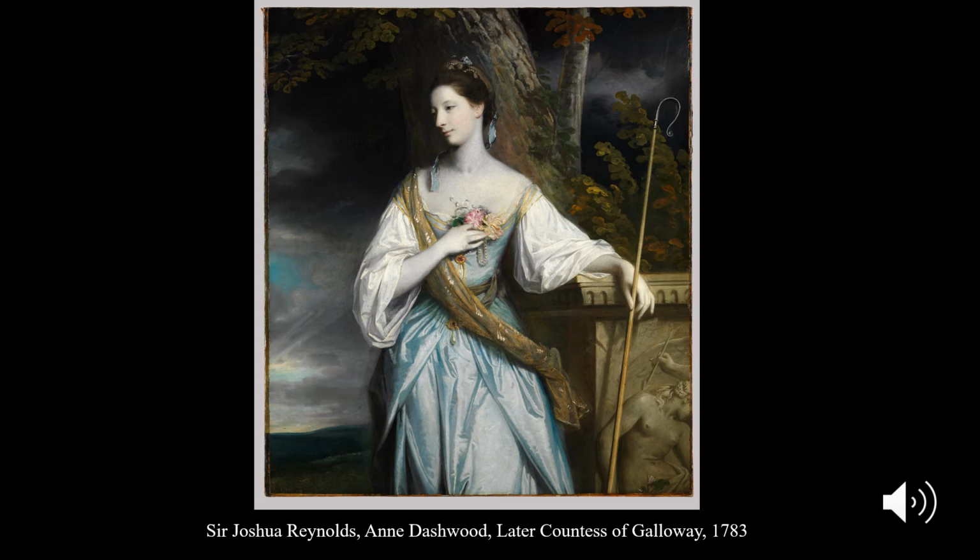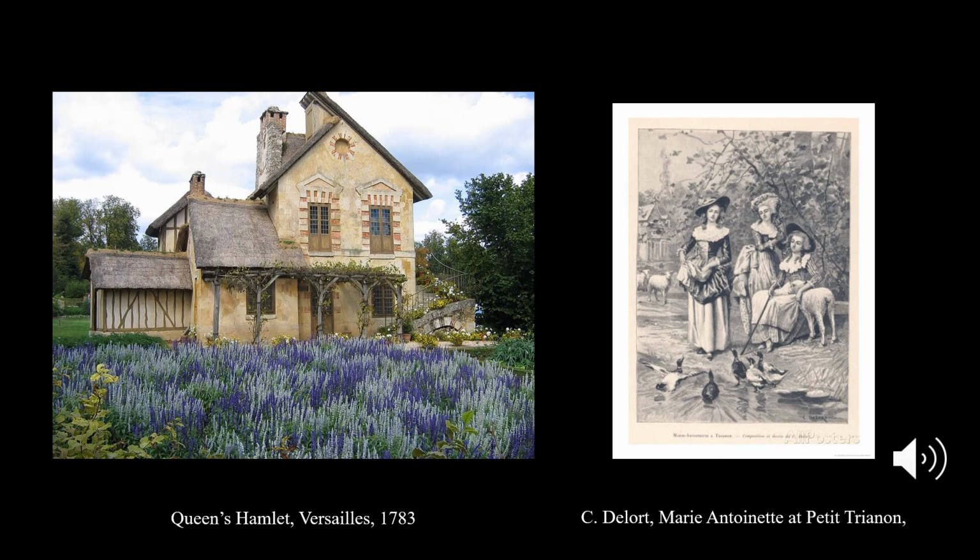And I'll show you the next slide, which is just something utterly fascinating to me, and who specializes in French art. This is, if you don't know it, called the Queen's Hamlet. It's a small sort of shack, and I use that term loosely, situated on the grounds of Versailles, right, the King's Palace in France.